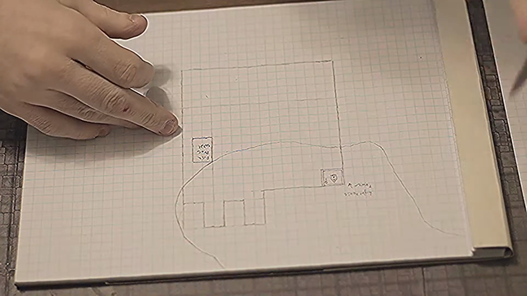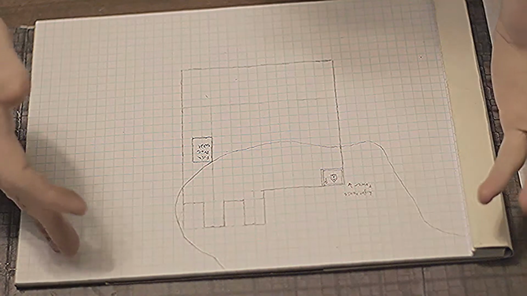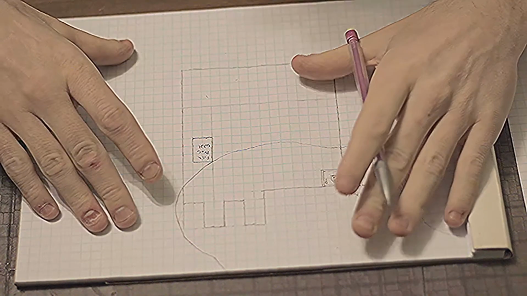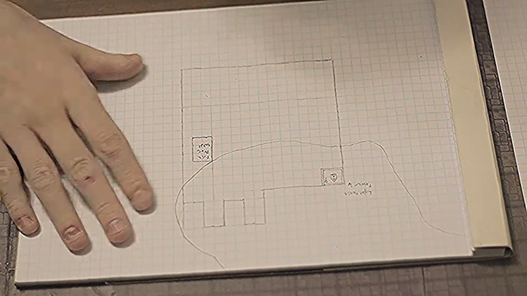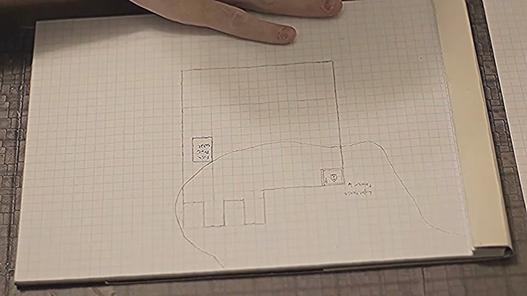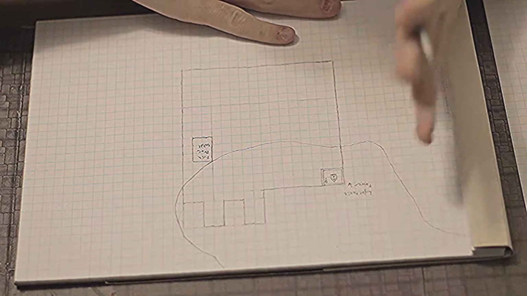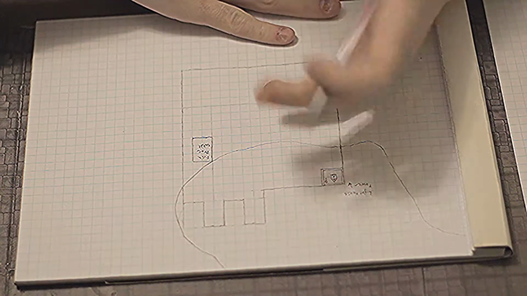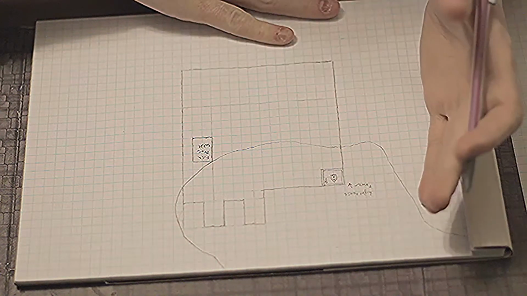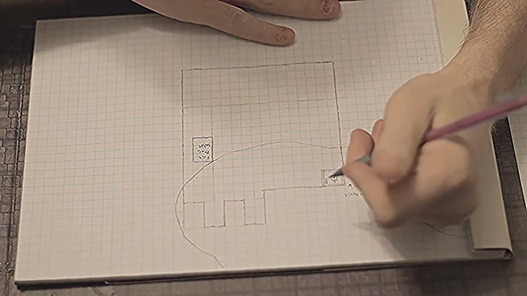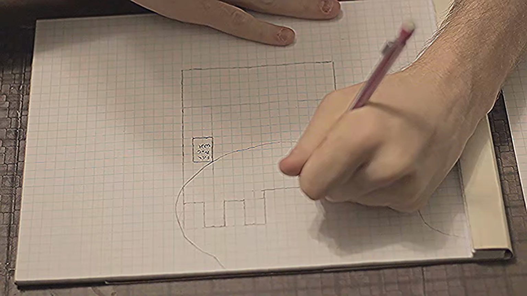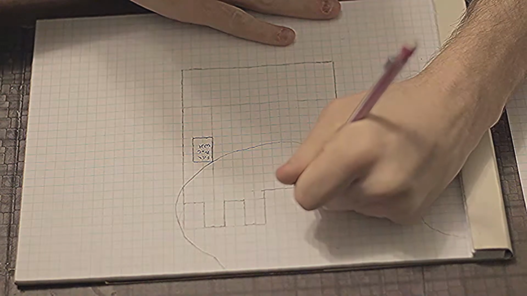All right. Well, D&D towns, especially in the wilds, might need a temple or a healer of some kind. So let's put a temple someplace. Well, you'd have to think about what kind of a god would rule in this area. Maybe a god of the sea. If he's a god of the sea, maybe you want him out by the docks. So let's put a temple here.